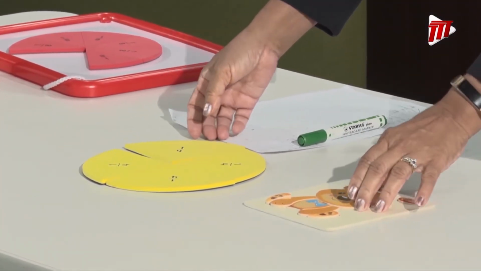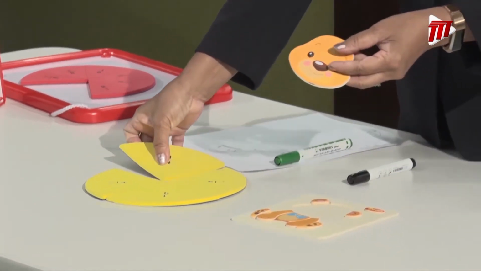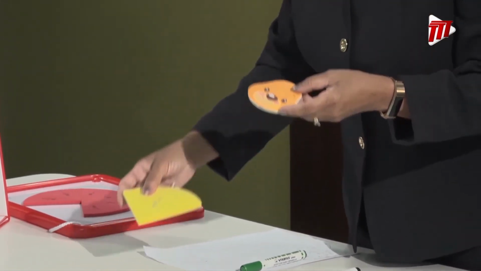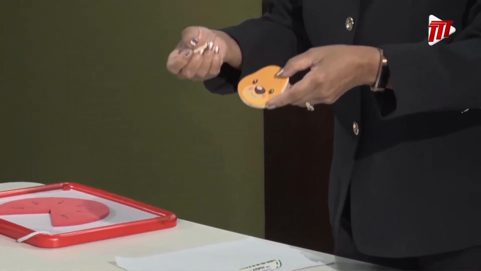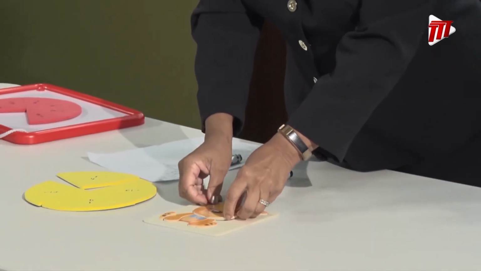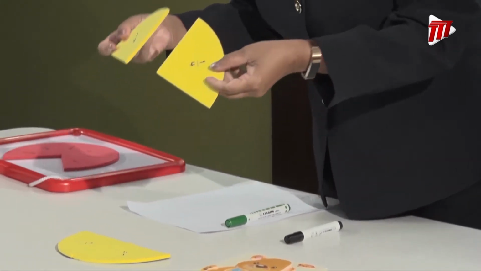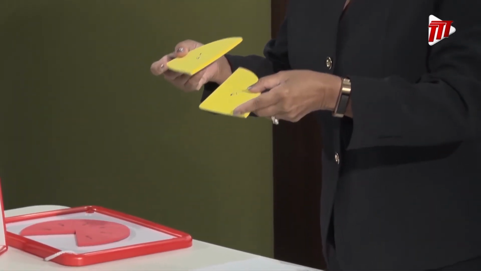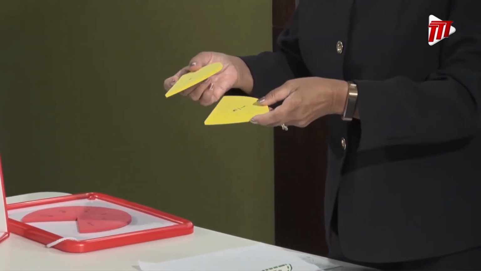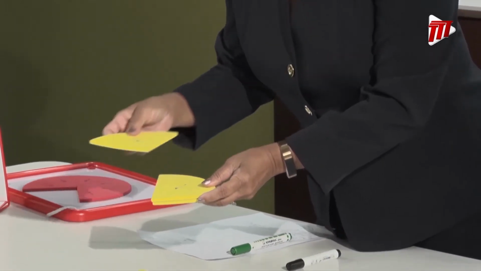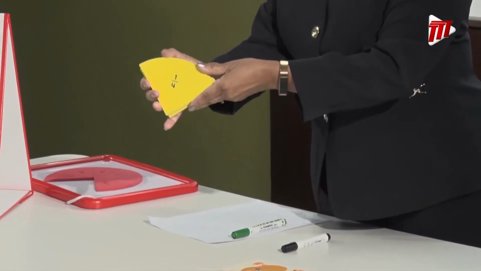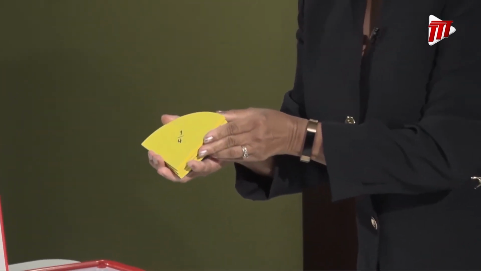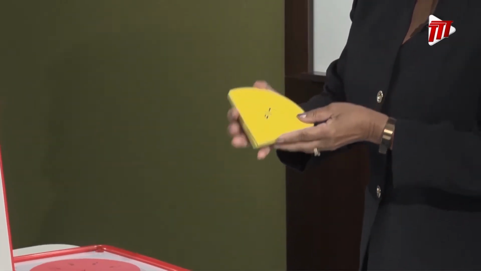The difference between these two fractions is that in this puzzle, the pieces are different. Some are big, some are small, whereas in this circle, all the parts are equal. Now, how do we know they're equal for sure? What we could do is stack all of them together, and you would see that they have the same shape, the same size, so they are equal.